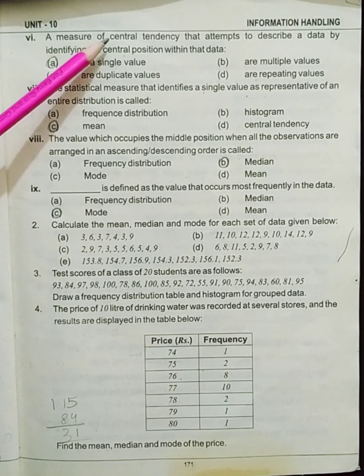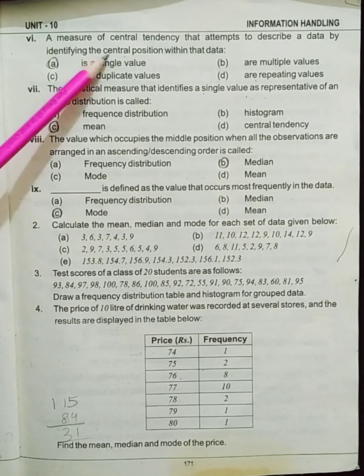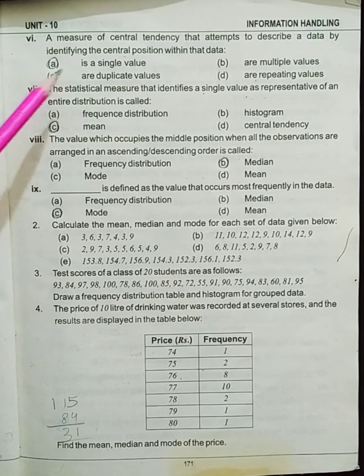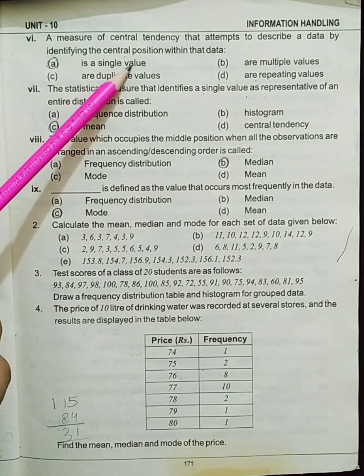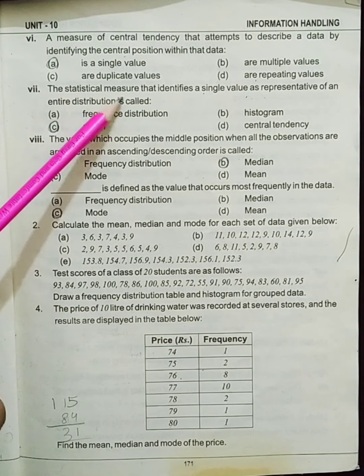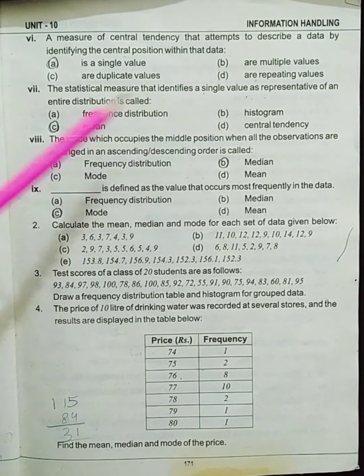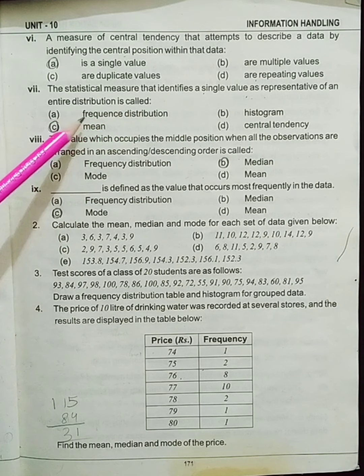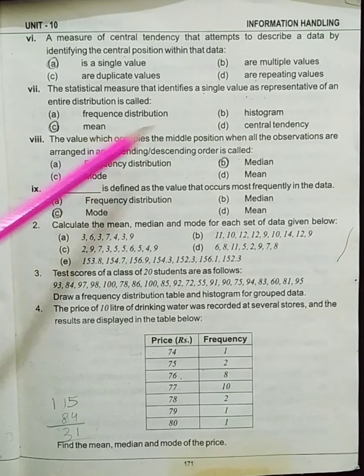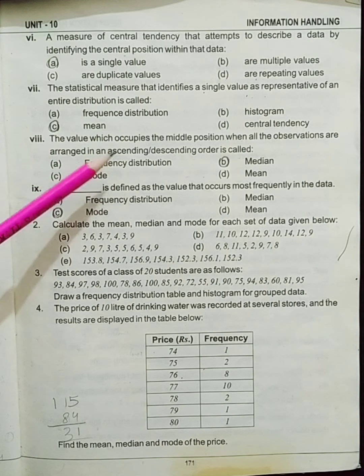Next is a measurement of central tendency that attempts to describe a data set by identifying the central position within the data. So the first option, which is correct, is a single value, because in central tendency we have a single value. Next, the statistical measure that identifies a single value as representative of an entire distribution is called: frequency distribution, histogram, mean, central tendency. So the correct option is C, which is mean, because mean is the average of the entire distribution.